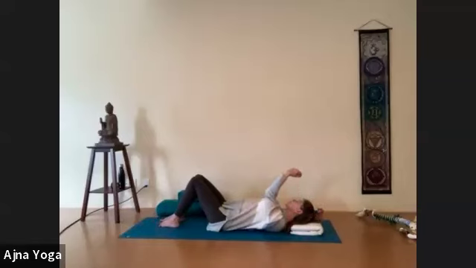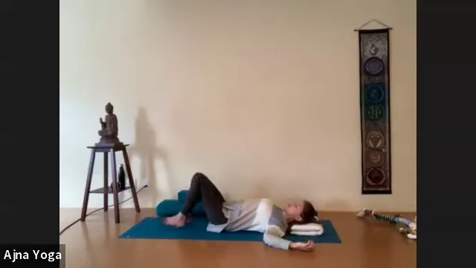Gentle release for the upper back. Almost like you're moving through water. Yeah, another breath or two, however you are. Let's bring those arms back to a fairly neutral position. Take another breath or two.